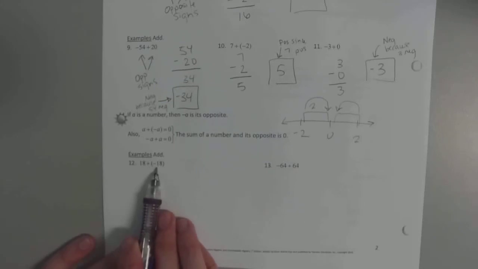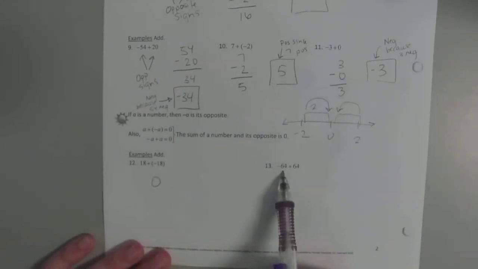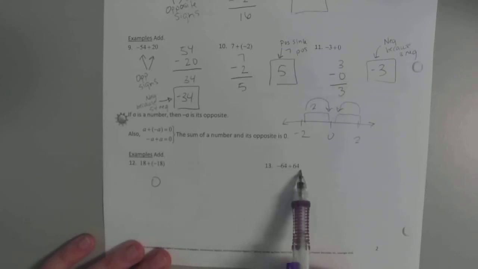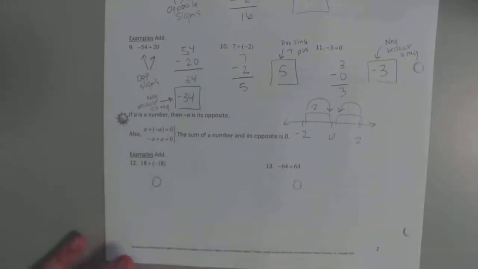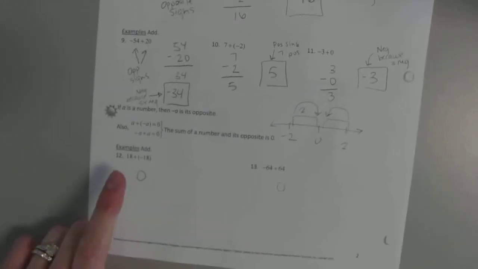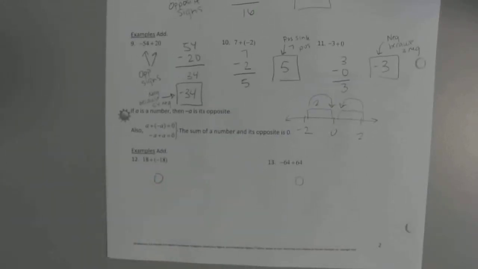So if you have $18, but then you go spend $18, what do you have? $0, right? Or if you're $64 in debt and somebody gives you $64, you just paid off your debt and you have $0. Be careful because they're going to trick you up. They're going to have 64 and 64. They're not opposites, right? Those are both positive. So you have to make sure they have those opposite signs to know that they cancel out to be 0. Because otherwise, if they're both negative, you're double in debt, right?